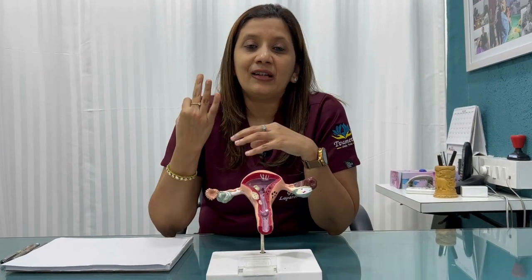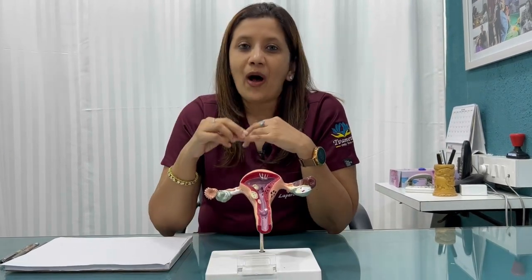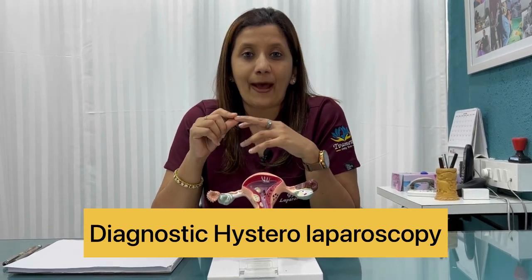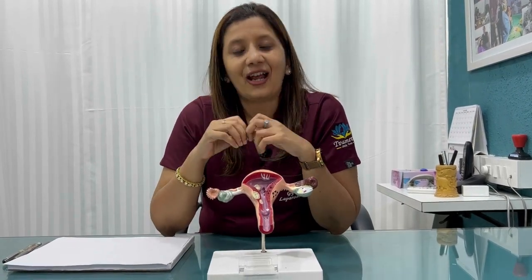Now, the fallopian tubes can be assessed by three types of tests. One is known as hysterosalpingography, the other is known as sonosalpingography, and the third one is known as a diagnostic hysterolaparoscopy. Let us understand each of these procedures.